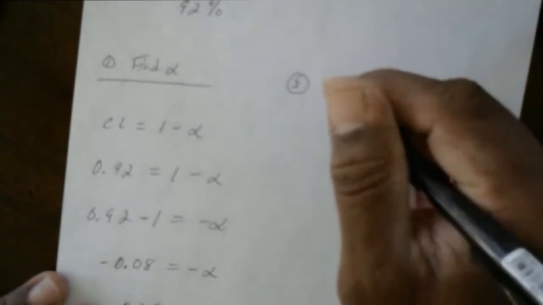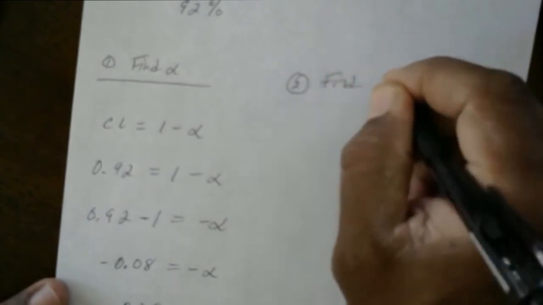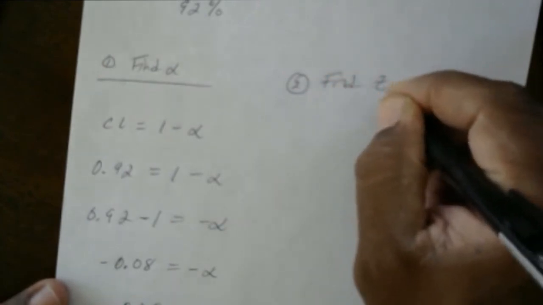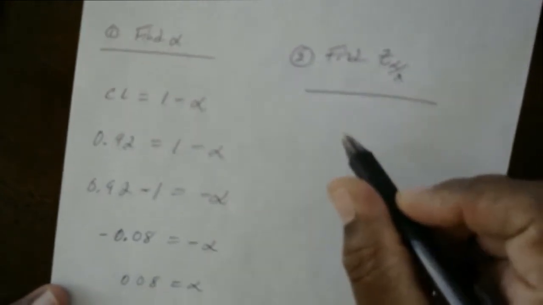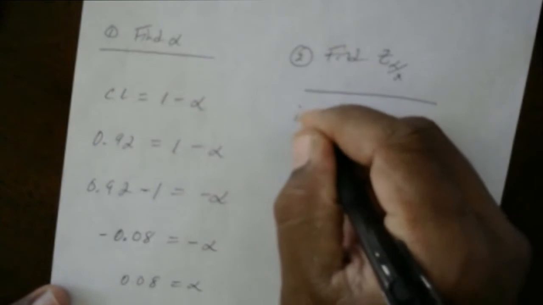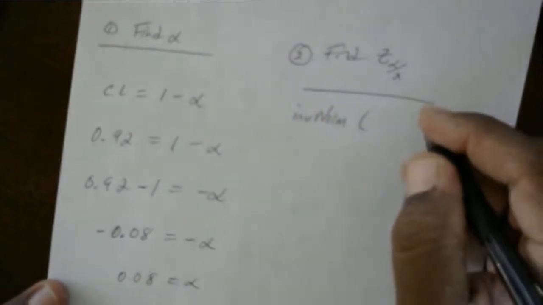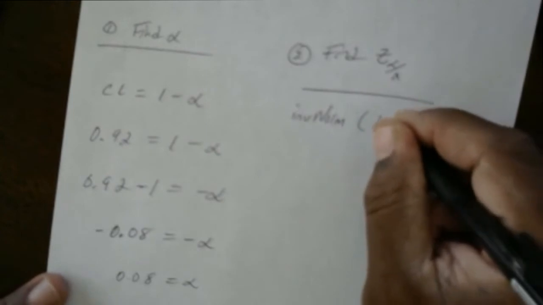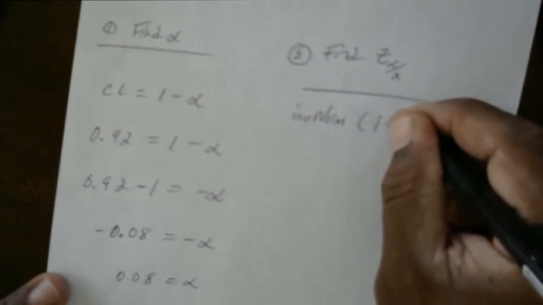The next thing I'm going to do is I'm going to find the z alpha over 2 value. Okay, and I'm actually going to use a calculator. I'm going to use the inverse normal function. And I'm going to put in 1 minus alpha over 2.